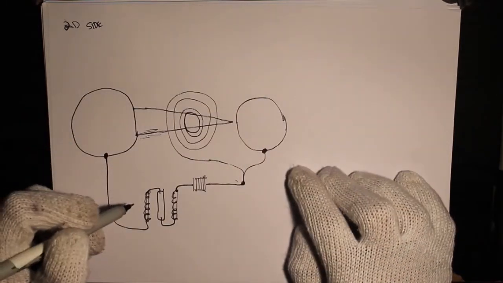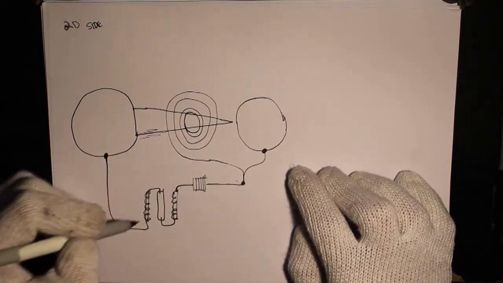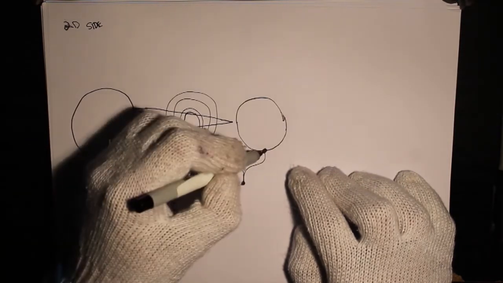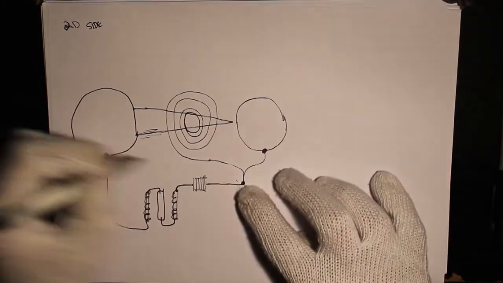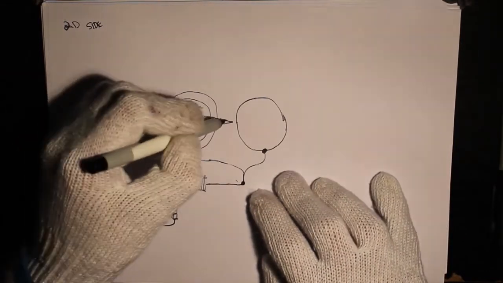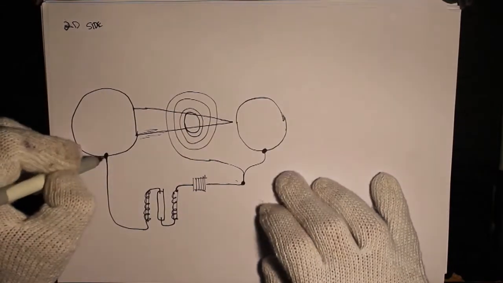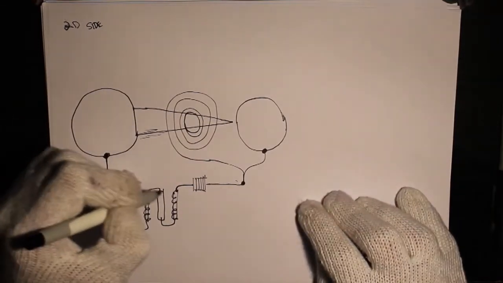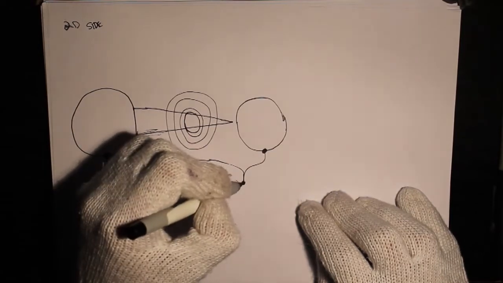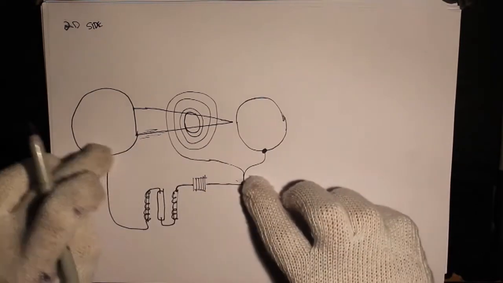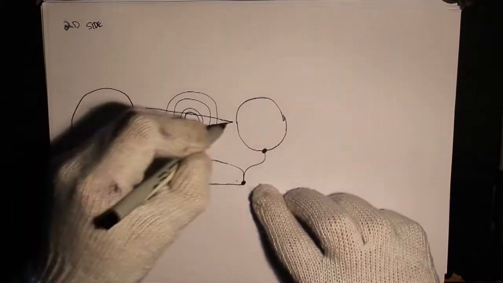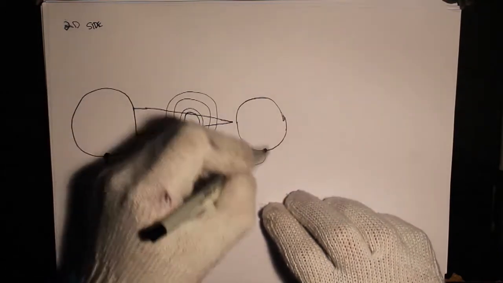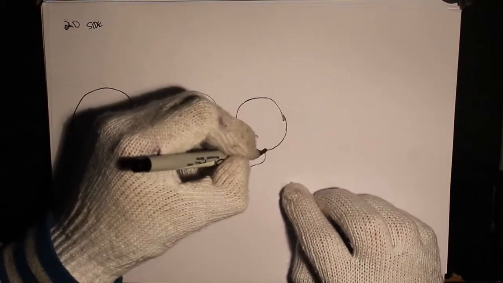Just to bear in mind, if I forget later on, the wire between here and here is all insulated. This system here is all bare copper, but from this point through the system to this point, it's insulated. But here this whole thing is bare. It must be exposed to the vacuum.